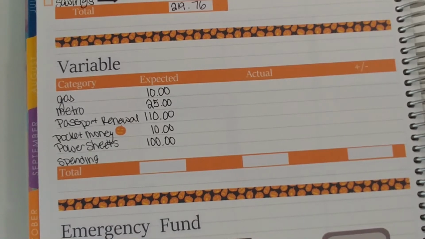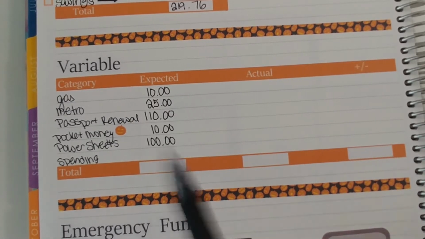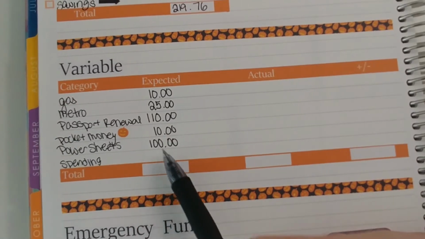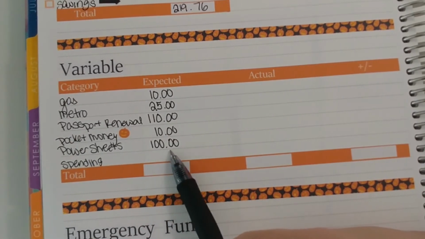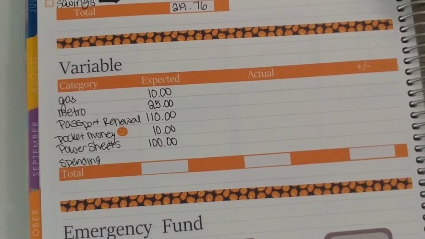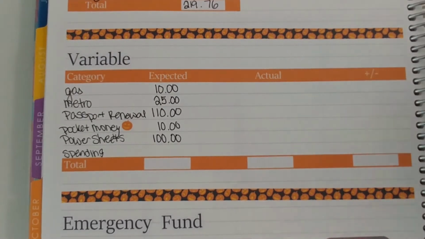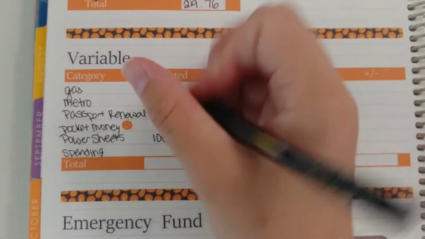I've never purchased Power Sheets before, and when I planned how much I was going to spend on it, I had no idea how much anything cost, again, since I've never used them before. So you live and you learn, that's okay. I'll try to keep it as low as possible, but I'm going to go over $100. But again, that's okay, which is why I always have a miscellaneous fund.